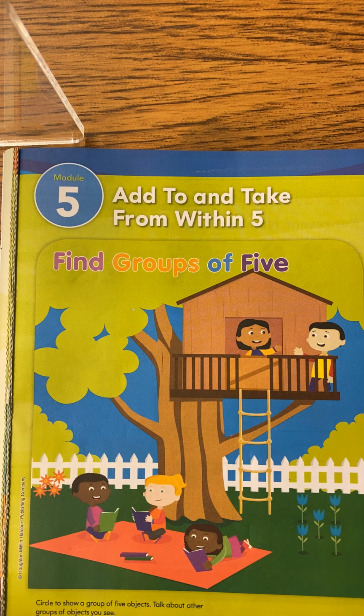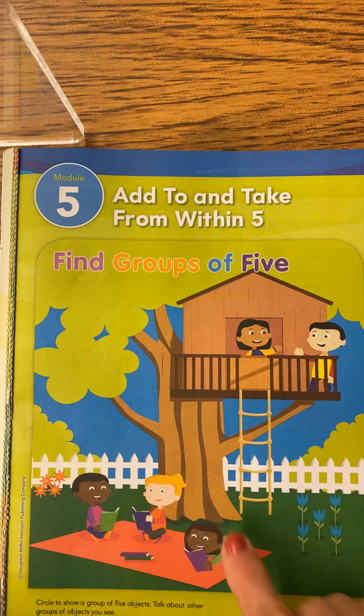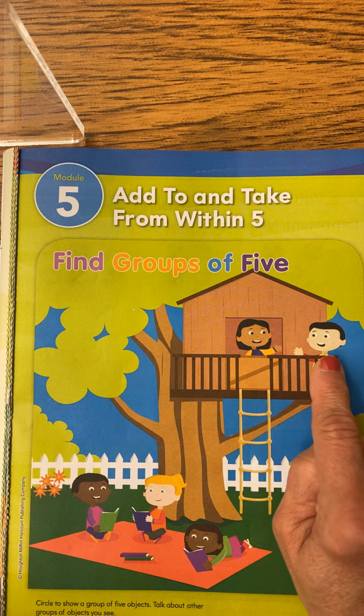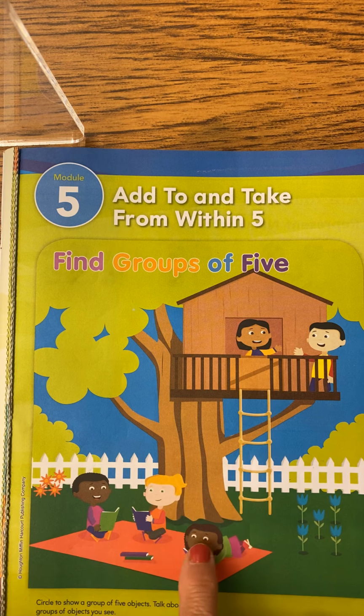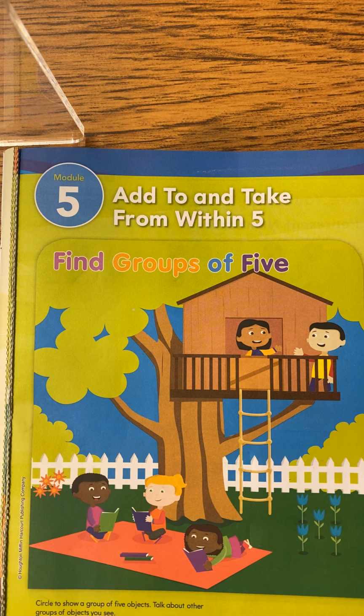So let's see. Let's start with the children. Let's count how many children. 1, 2, 3, 4, 5. So there are 5 children. Cool. But how many are on the ground? Let's count how many children are on the ground. 1, 2, 3. 3 children are on the ground. Count how many children are in the tree house. Good job. 2. 1, 2.